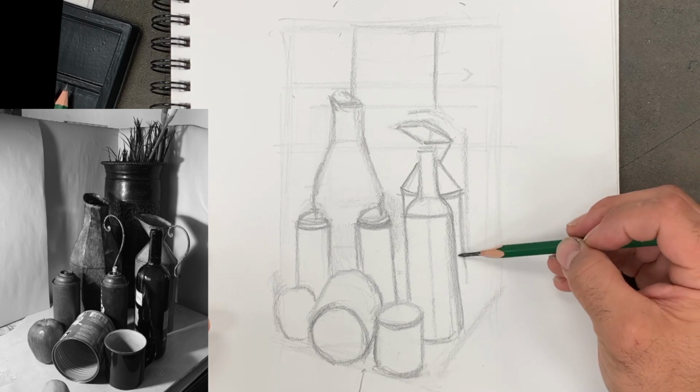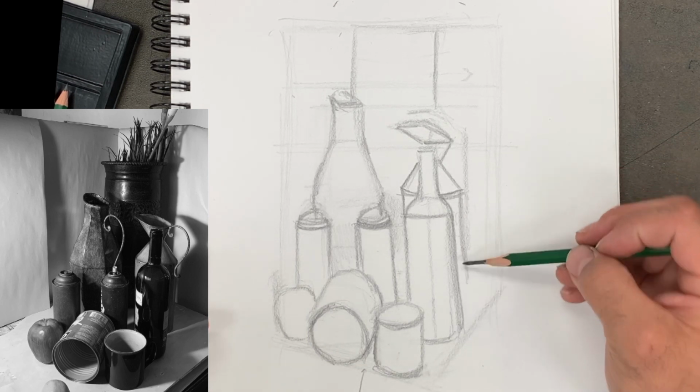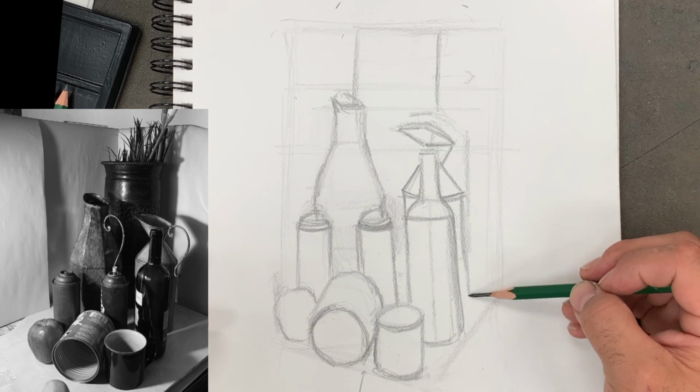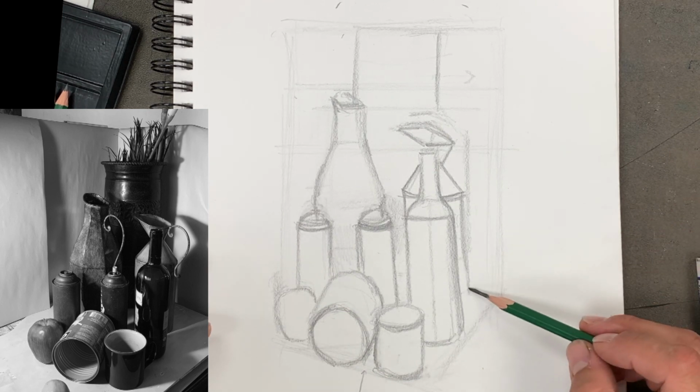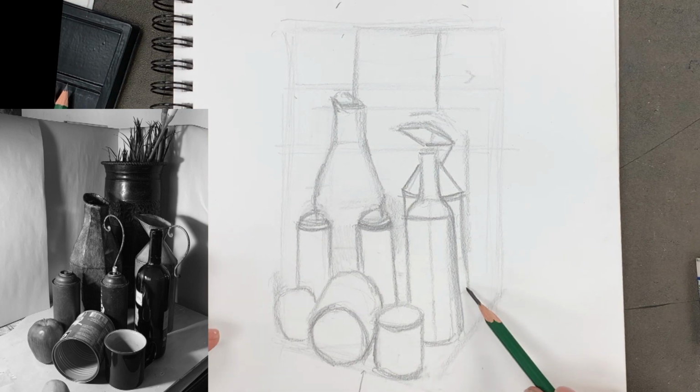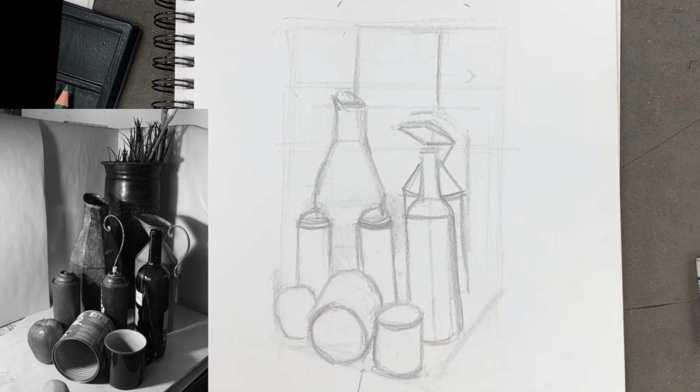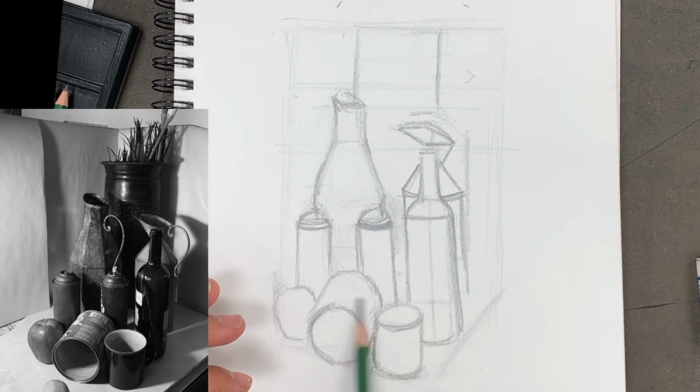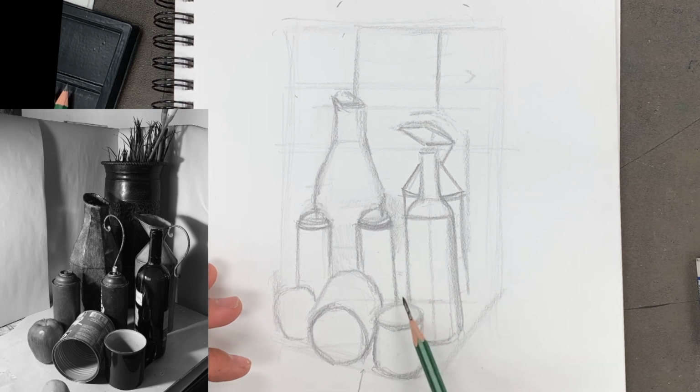What is that space between the two lines? How wide is it? I'm gonna bring down this line, and now before I define the bottom of the line, I'm gonna see if it aligns with anything, and I'm gonna bring a line straight across the top of this mug here.